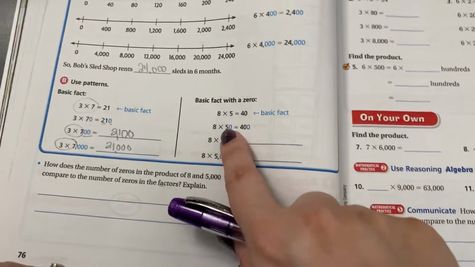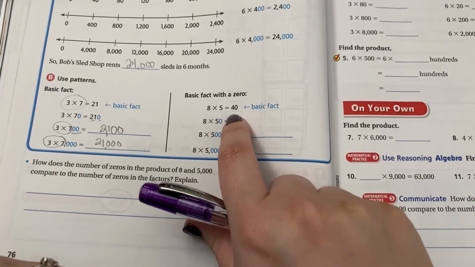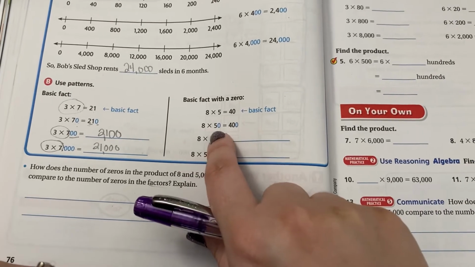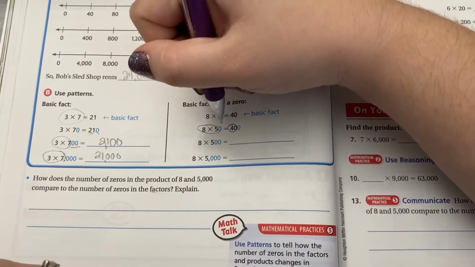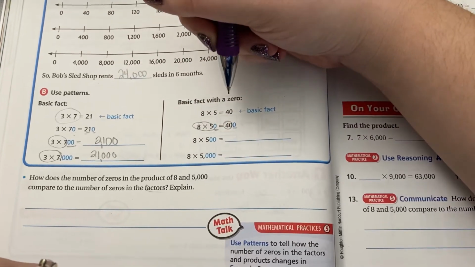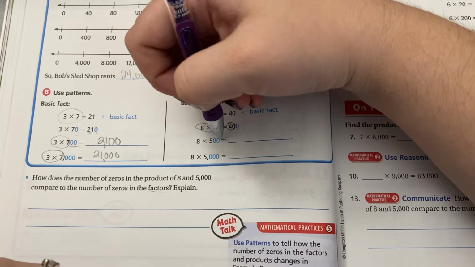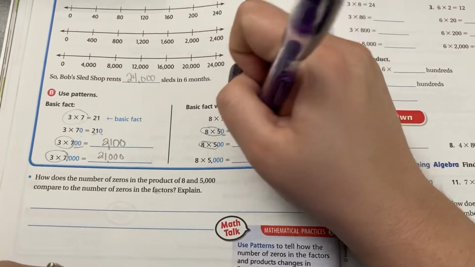So with this one, our basic fact is 8 times 5, and that's 40. So I have 8 times 50. I'm still going to do 8 times 5, which is still 40, but there was a 0 on there, so I've got to put that 0 on the end as well. I have 8 times 500. I'm still going to do 8 times 5, which is still just 40.